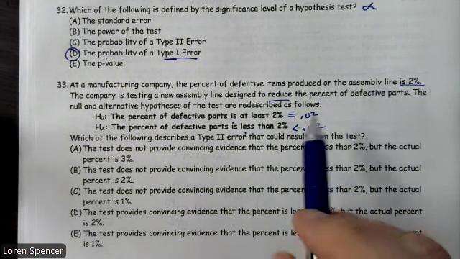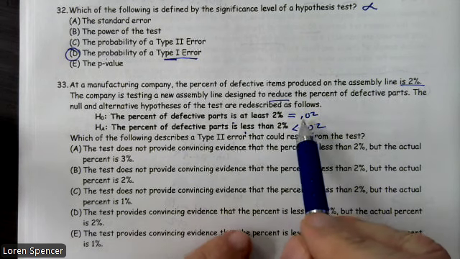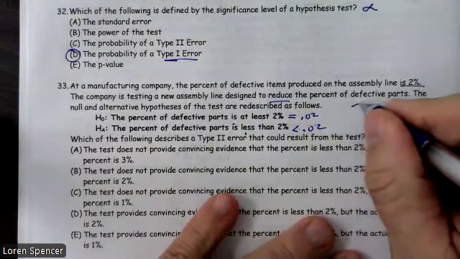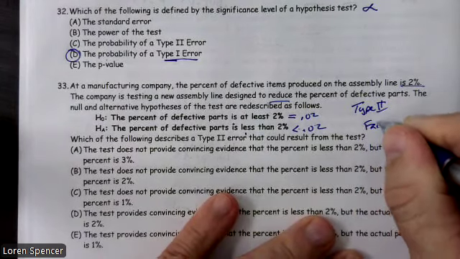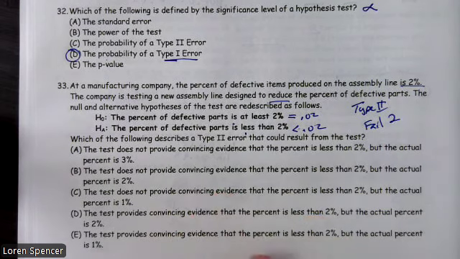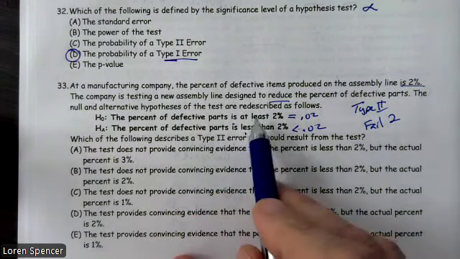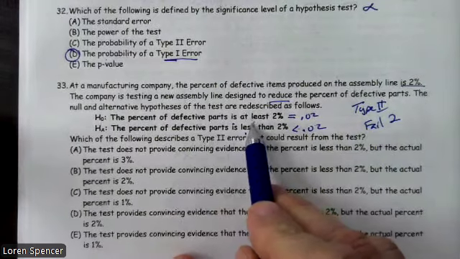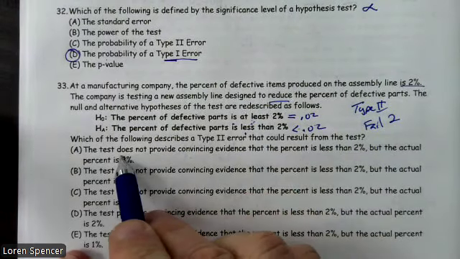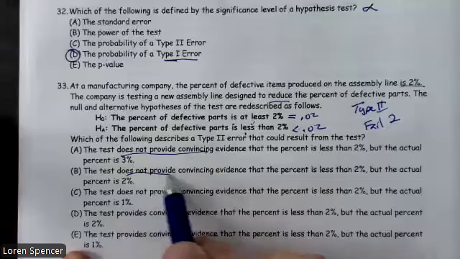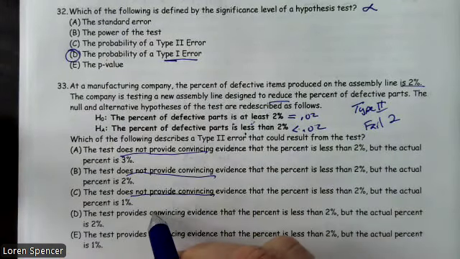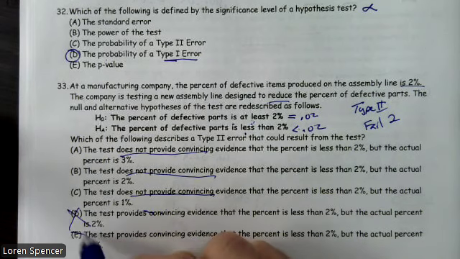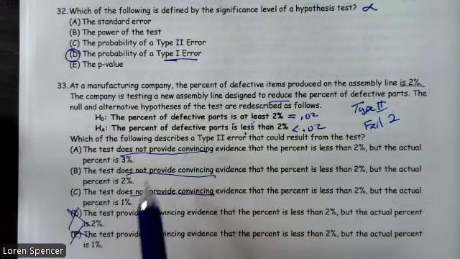All right, so type 2 error. Type 2 is a fail to. Well, to fail to, that means I don't have enough evidence. So the test does not provide convincing evidence. So any that says it does provide convincing evidence, they're wrong. So that gets rid of D and E. We don't have enough to reject it. We're not going to reject it.